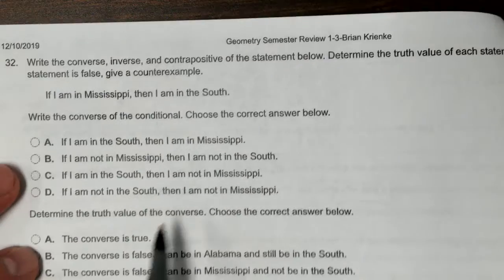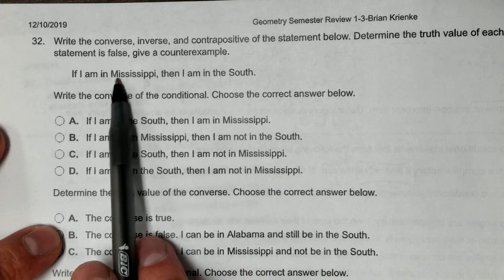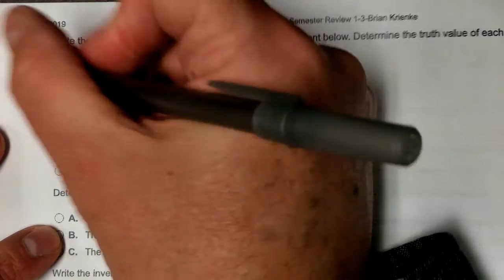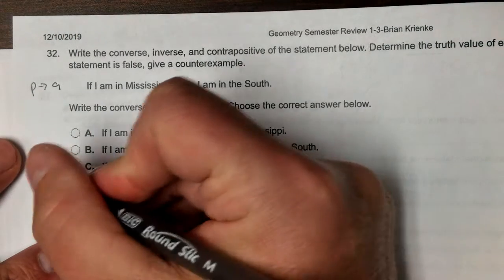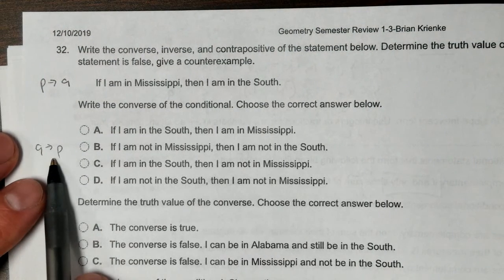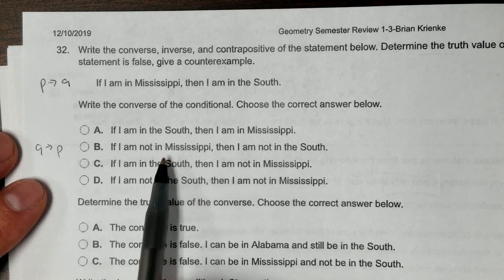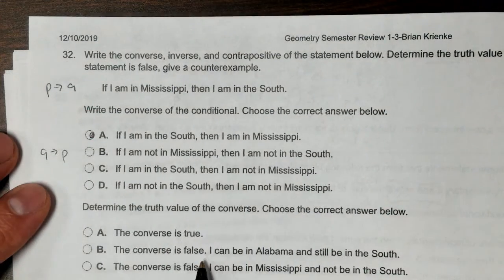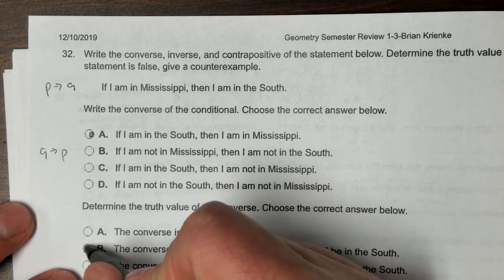Okay, this one, your converse, inverse, and contrapositive. If you're in Mississippi, you're in the South. So that's basically P to Q because that's the original. The converse would be Q to P. So you basically reverse it. If you're in the South, then you're in Mississippi. And that's false. You can be in a different state and still be in the South.